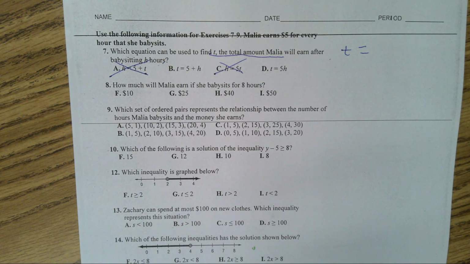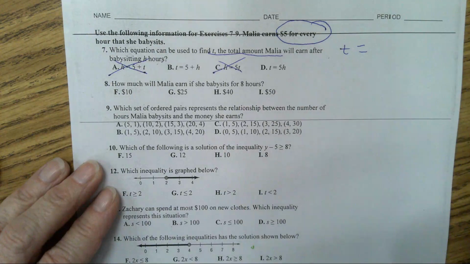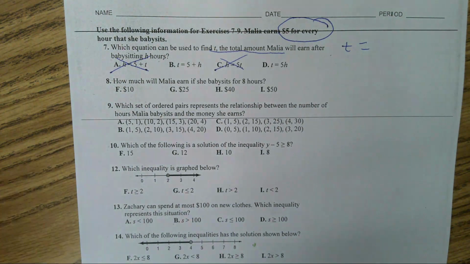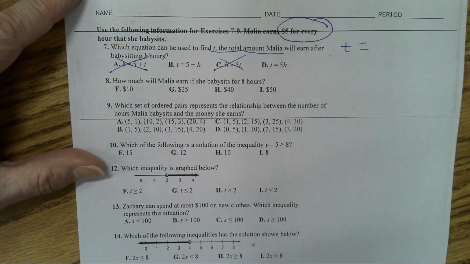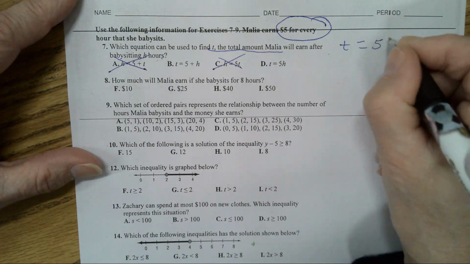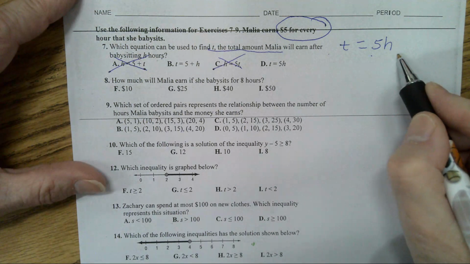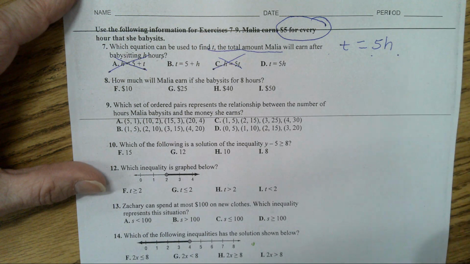If she babysits so many hours, and up here it says she gets $5 for every hour. Which one, Carter? D. T equals 5 times H. 5 times the number of hours. If she works 2 hours, she gets $10, right? If she works 3 hours, 15.